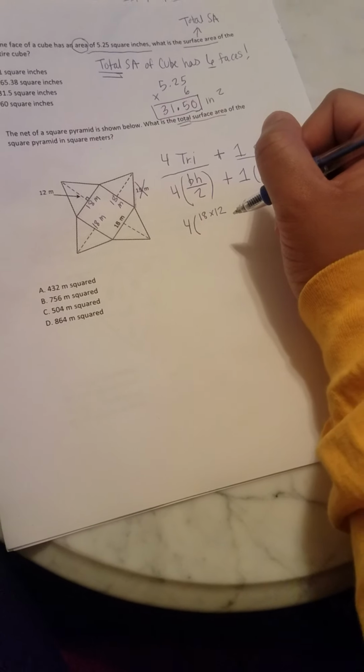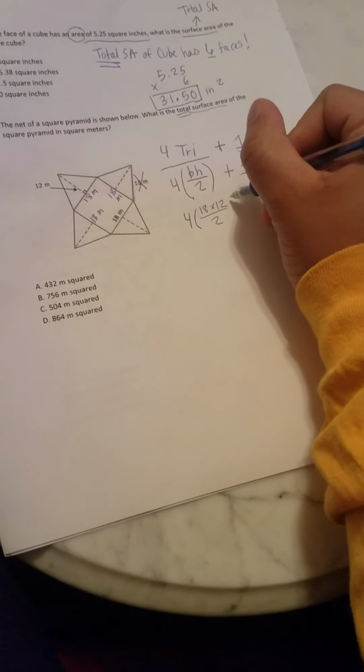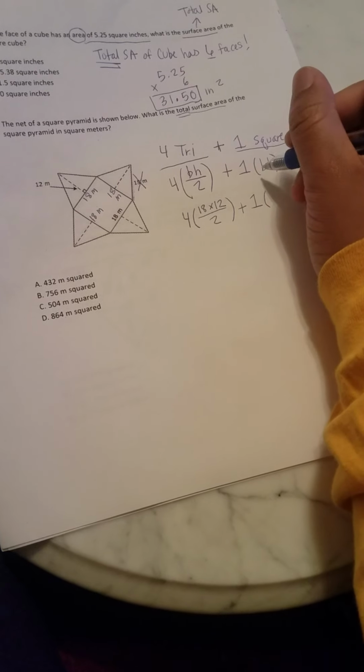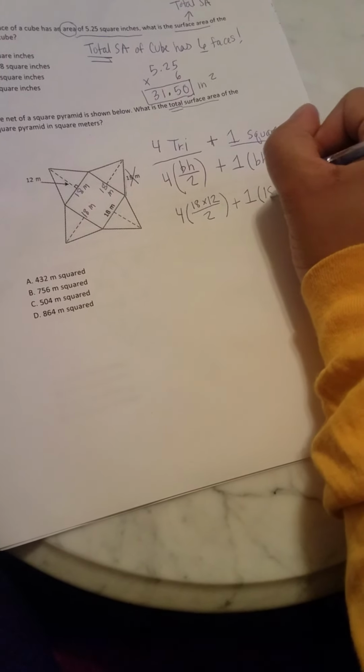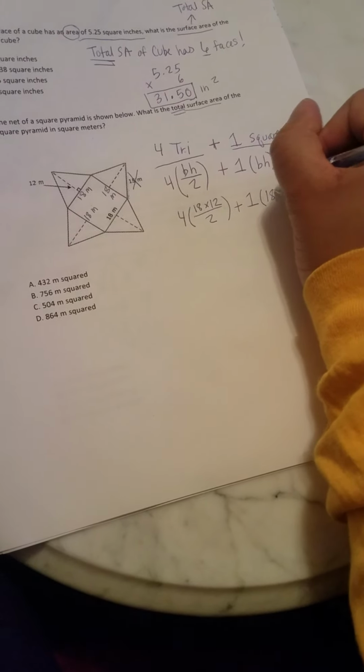So the height of the triangle is not 15. It is going to be 12. So just make sure you know which one's the actual height, because one of them is there to confuse you. Okay, divided by 2, because that's the formula for a triangle. Plus, you have your 1, your base of your square is 18, times the height of your square, which is also 18.